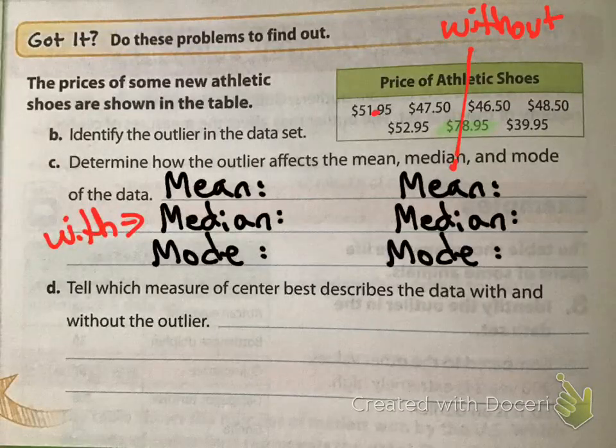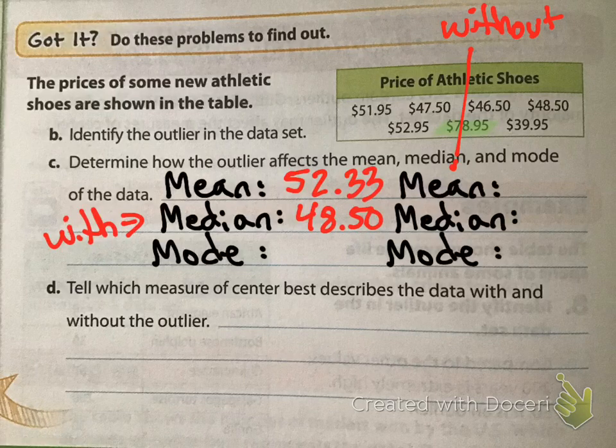So with our outlier, we have 1, 2, 3, 4, 5, 6, 7 numbers, which means that our mean ends up being $52.33. Our median is $48.50. We get this by removing our biggest and smallest, biggest, smallest, and so on, and we get that to be our median right there. And our mode, the most common one, we don't have any numbers that repeat. Same without the outlier. We still have no numbers that repeat themselves.